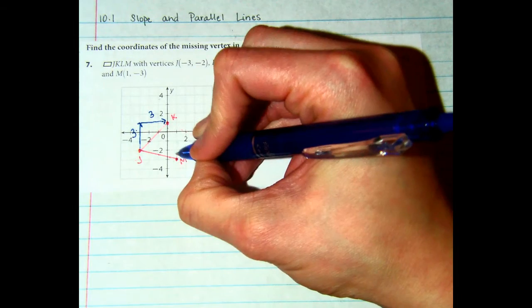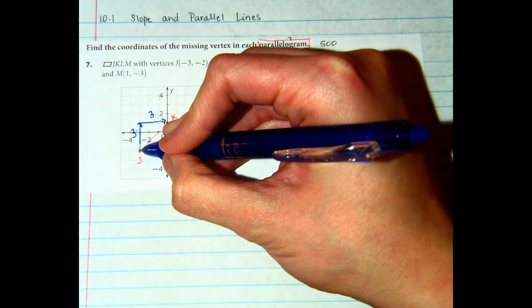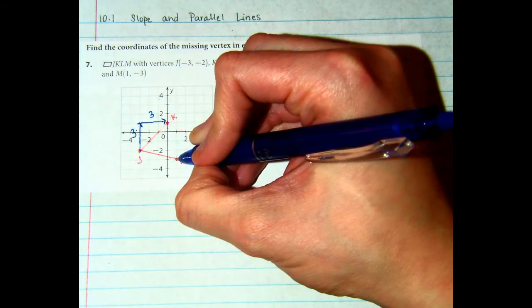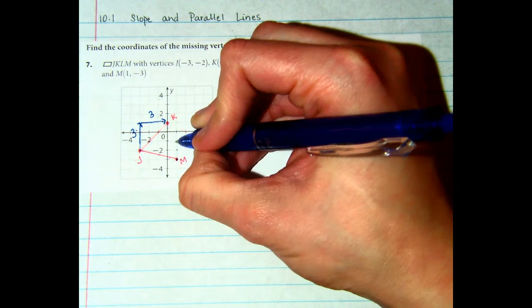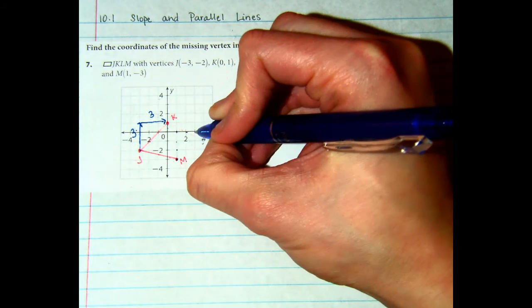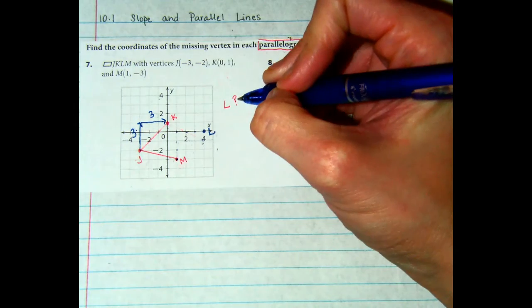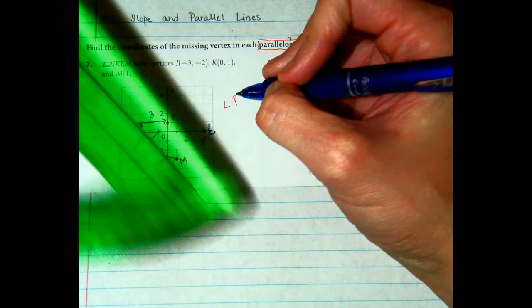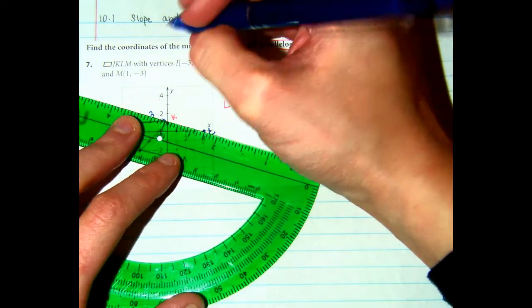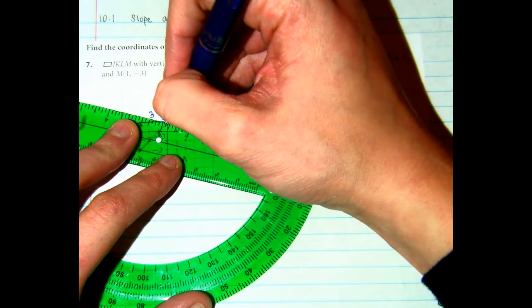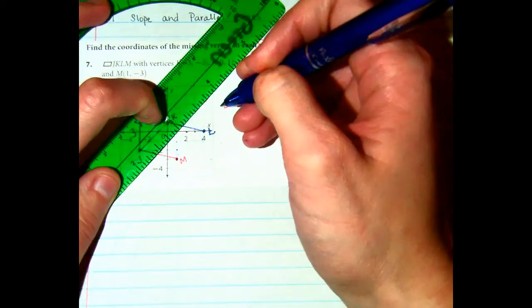So I'm going to go down to M, because J was the bottom point. I'm going to use the bottom point M then. So 1, 2, 3, 1, 2, 3. L should be there. I'm going to connect, which will help me count and make sure that this really is a parallelogram now.